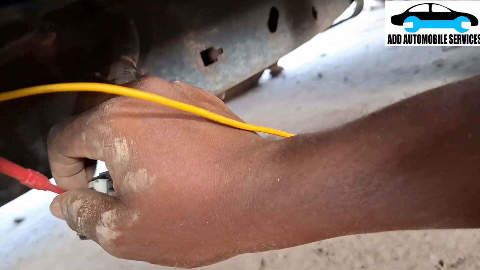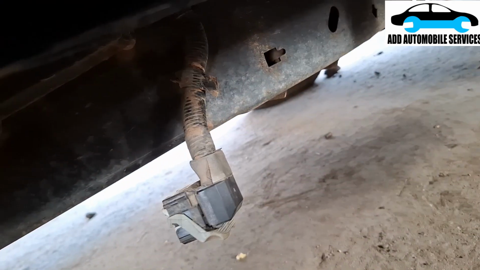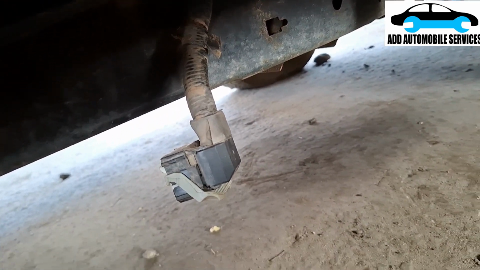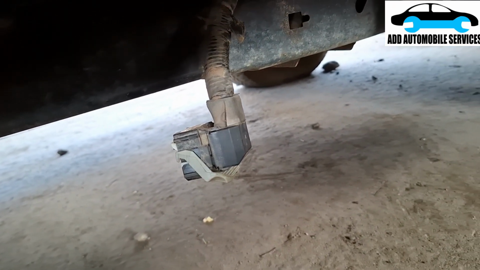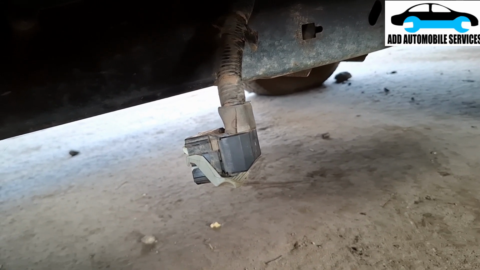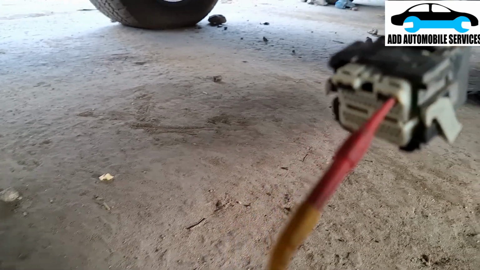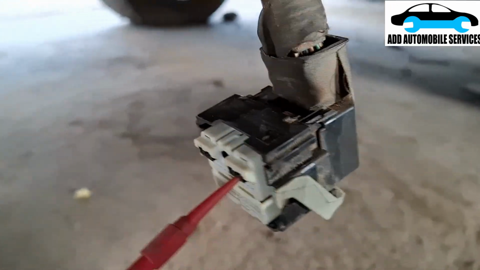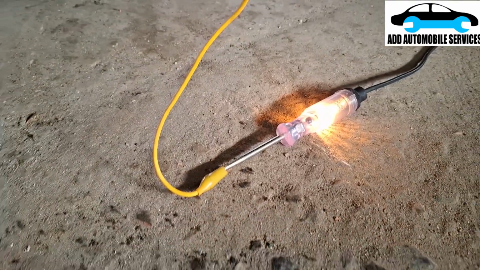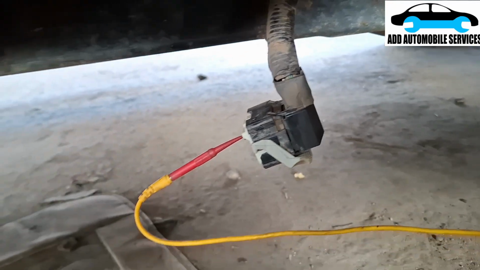So now the only thing left is I have to test my ground and my CAN line. If I test my ground and my CAN line and everything is okay, I'll tell the client to get a new transmission board. So that's where the ground is. If you can see, my test light is on. So that means I'm getting ground.